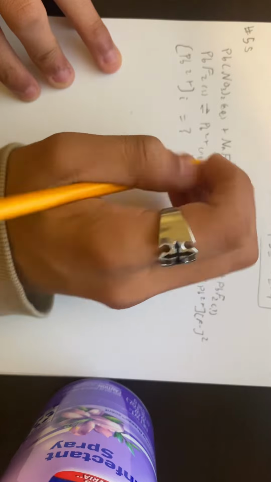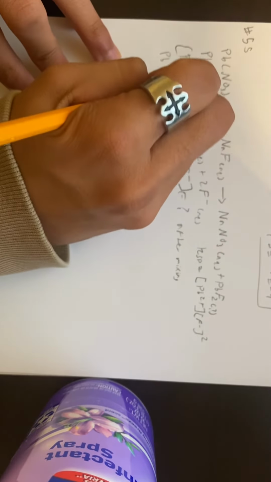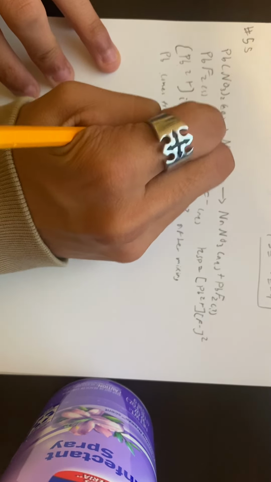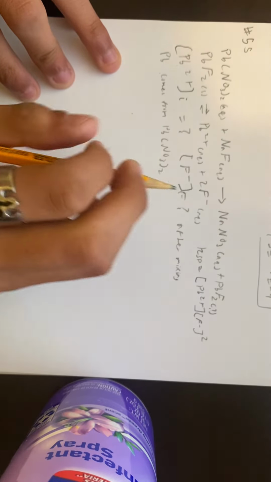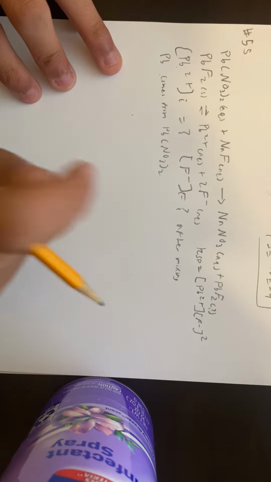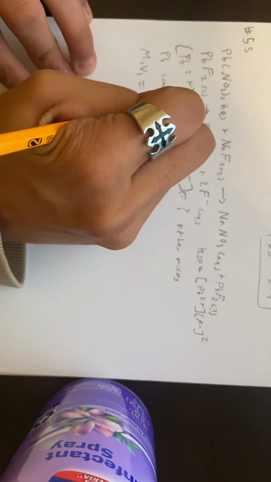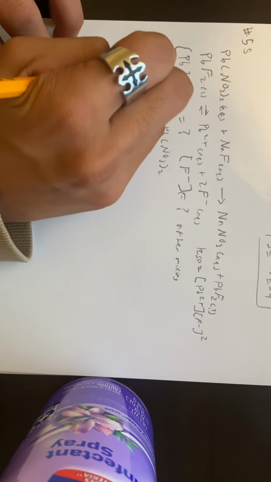So we know that the Pb in Pb2 plus comes from PbNO3 twice, and since this is a 1-to-1 mole ratio, we can use the exact same molarity and volume we're given. So we're going to be using M1V1 is equal to M2V2. M1 is 1.0 e negative 2.